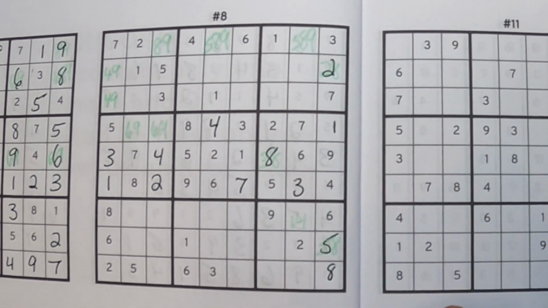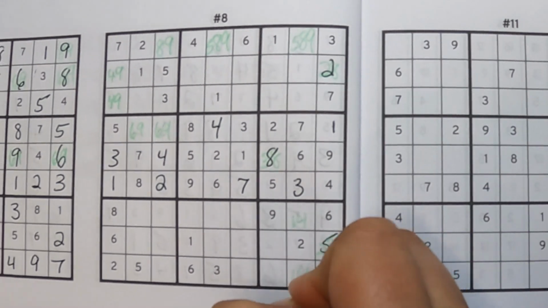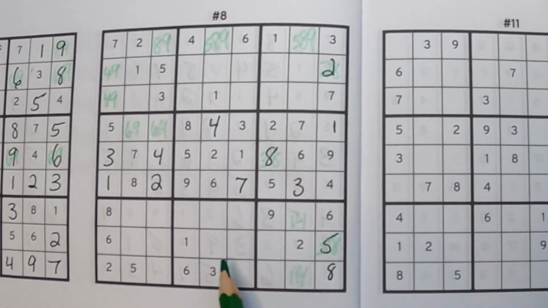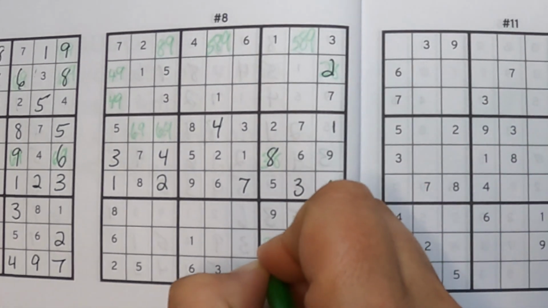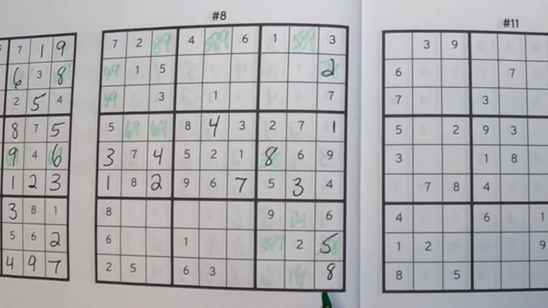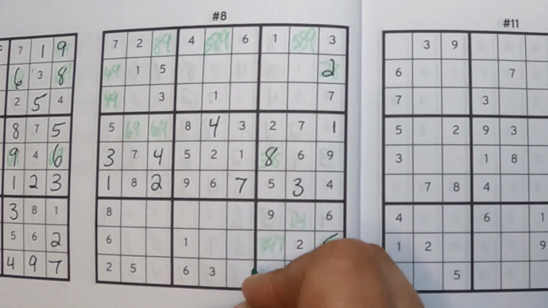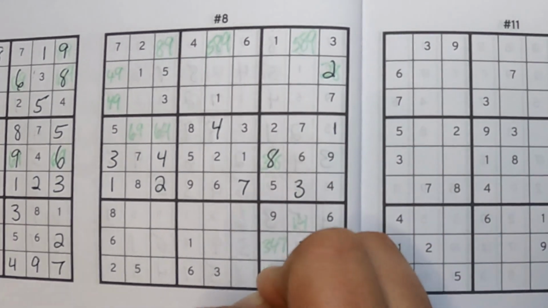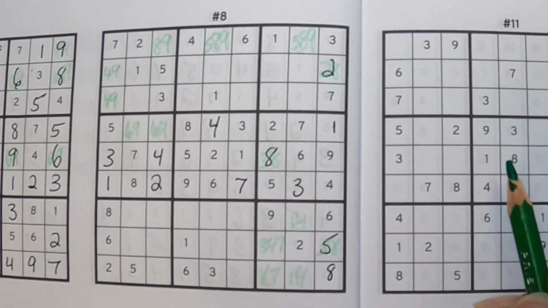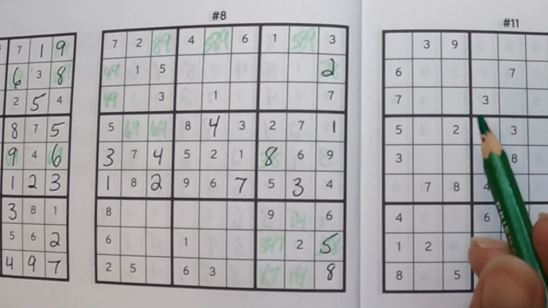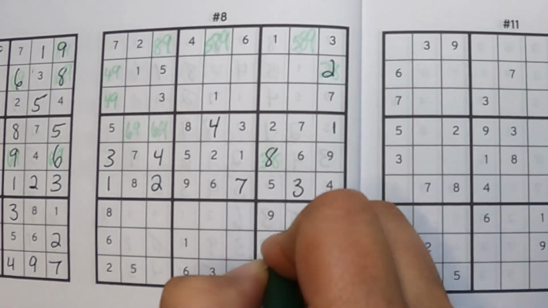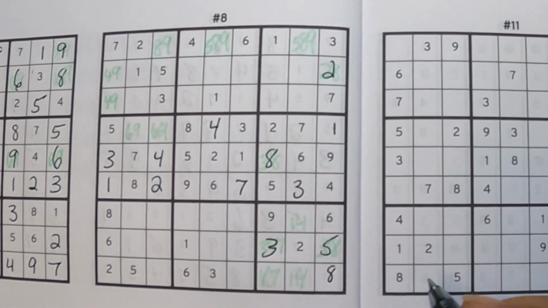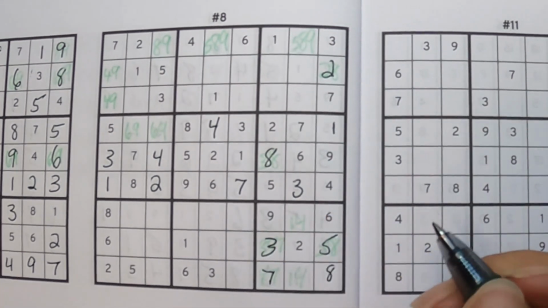Same here, 3 and 7, so 1, 4. 1 here, so 3, 4, 7. 3 here, 1 here, so 4, 7. So if we look, the only place in that box our 3 can be is here. The only place our 7 can be is here.